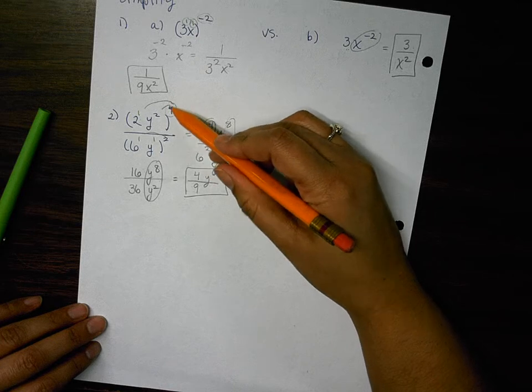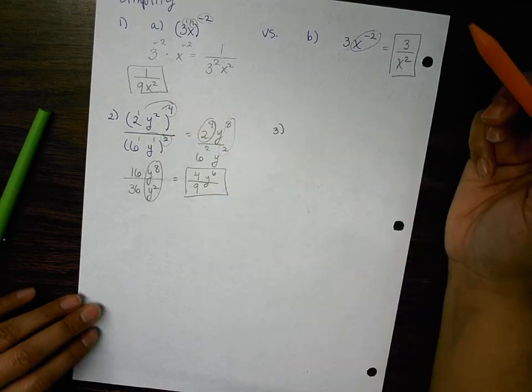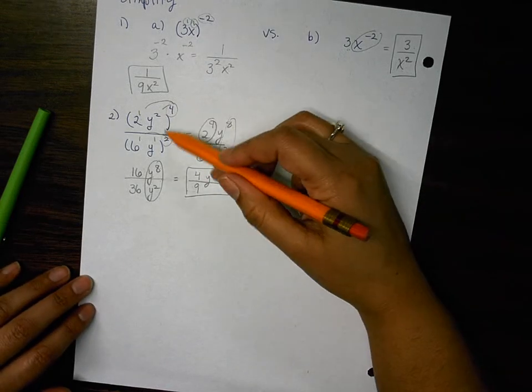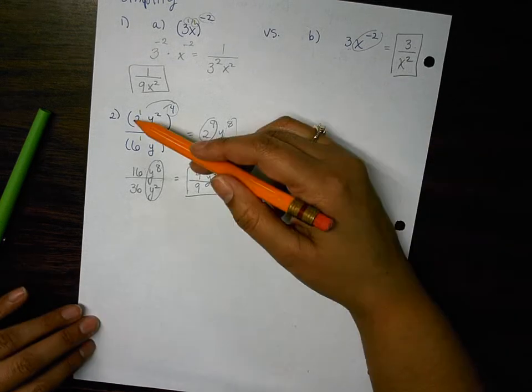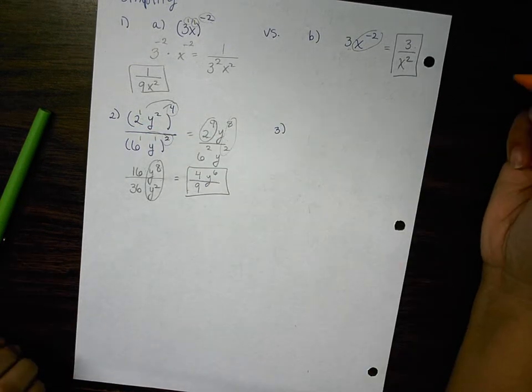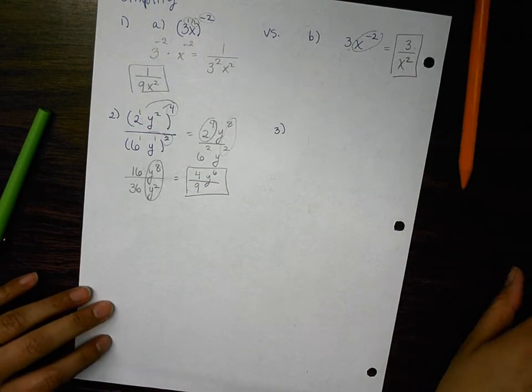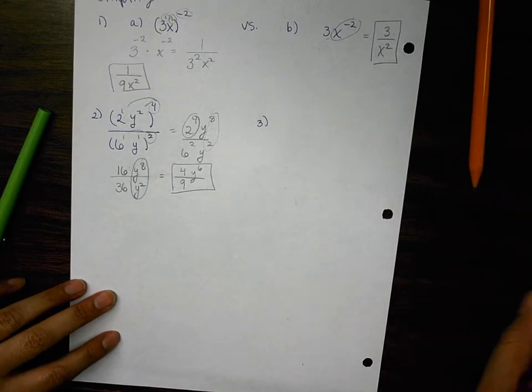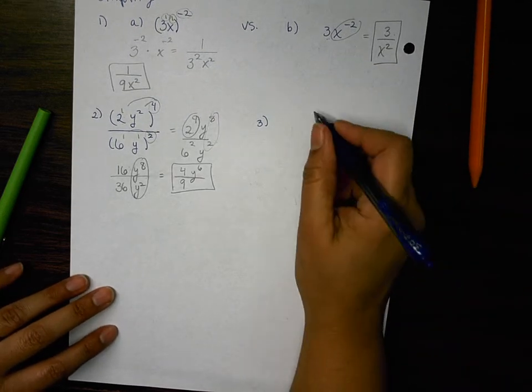Would it have been okay if I reduced the 2 and the 6 first? Wait, no. Why not? Because they each have individual powers. So I have to distribute first. I have to deal with the exponents first before I reduce. Got it? All right, number 3.